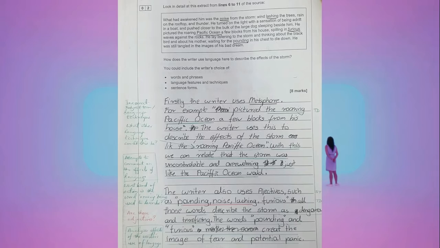So if you want to read through the different paragraphs, feel free to pause. Okay, this is another student example. This student would have probably got about 4 out of 8. If you read it through, there's certain things that are wrong. For example, the writer is talking about adjectives, however he uses verbs. So pounding, lashing, these are verbs. The person has described them as adjectives, so they would get marked down for this. So it's really important that you know the techniques.